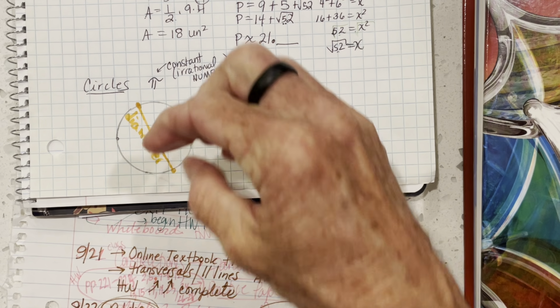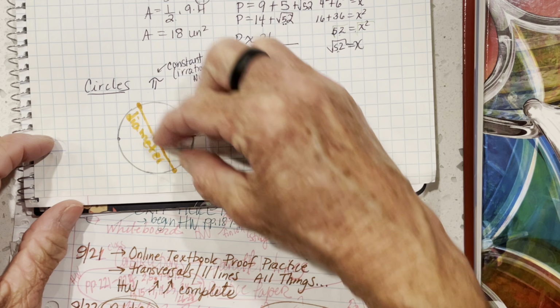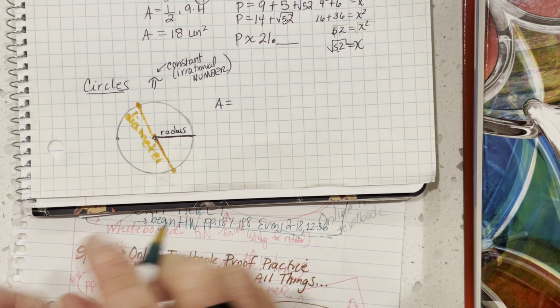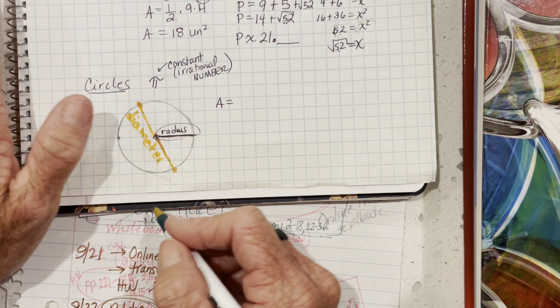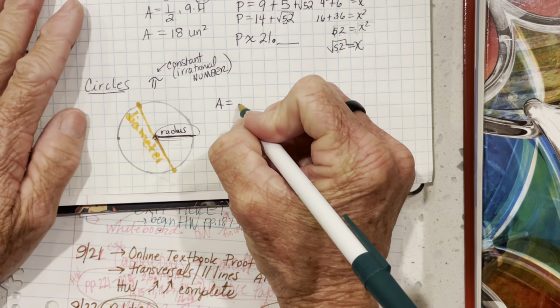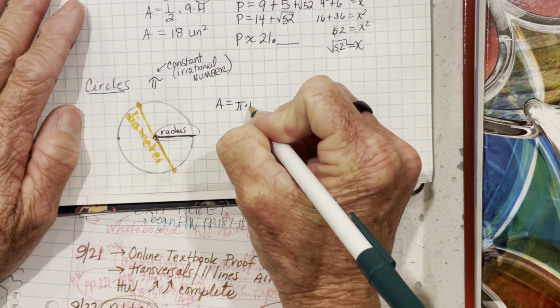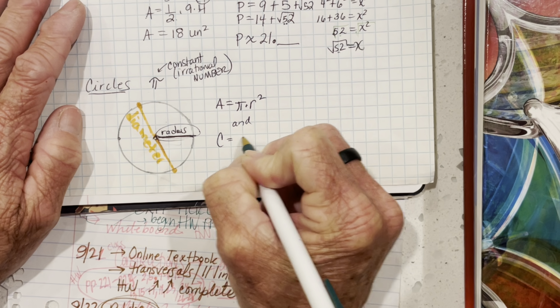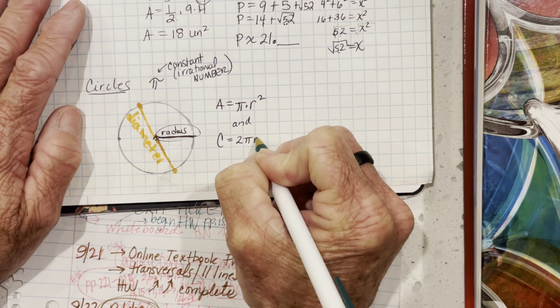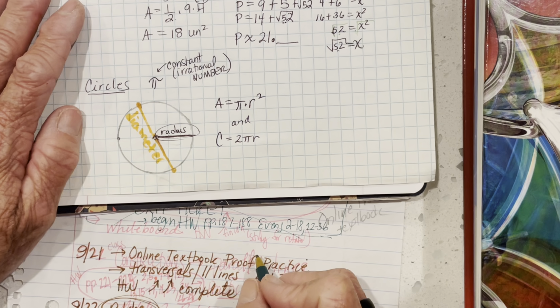A diameter is made up of 2 radii. 2 radii make a diameter. But as long as you know the radius, you can find both the area and circumference of a circle. The area is pi times the radius squared, and the circumference is 2 times pi times the radius.